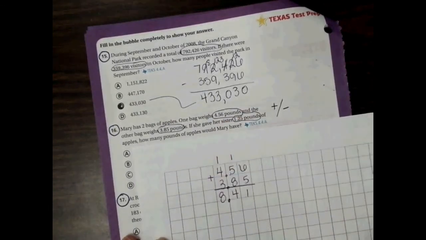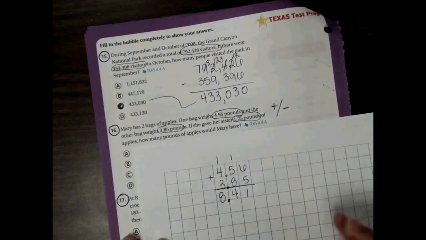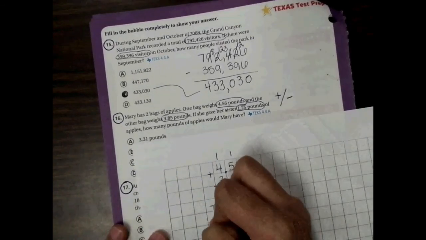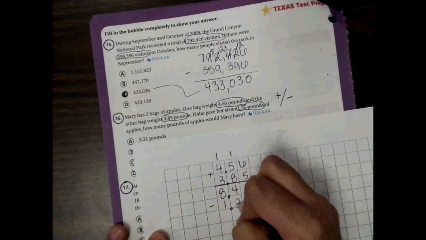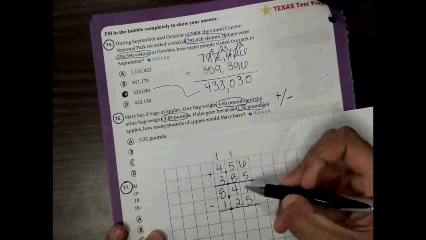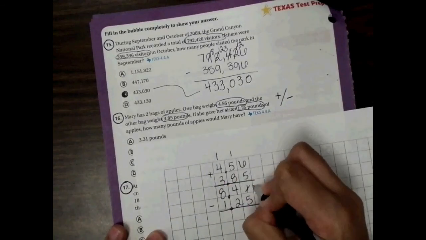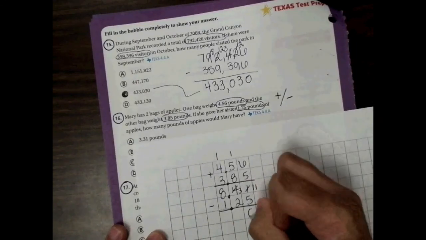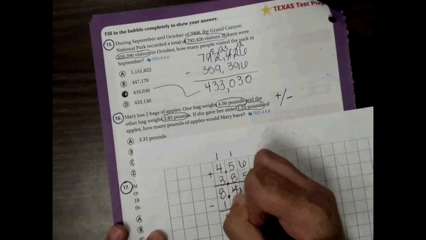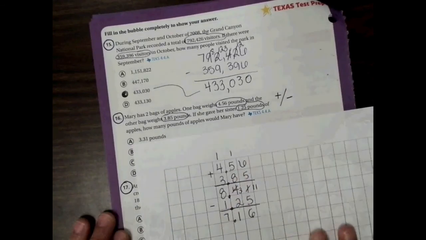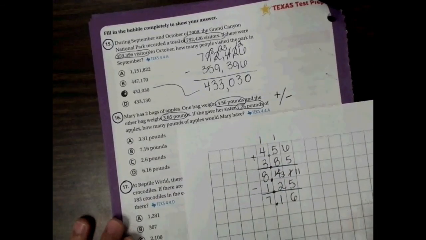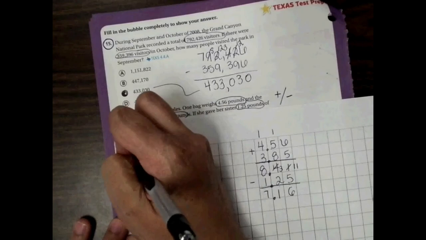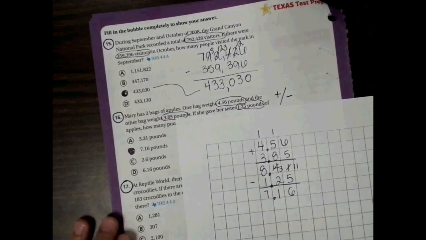So 8.41 is the total. Then I've got to take away 1.25. I can't do 1 minus 5, so I'm going to make that 11. 4 can become 3. 11, 10, 9, 8, 7, 6. 3, 2, 1, 8, 7. 7.16 is my answer. And that is an answer choice right there.